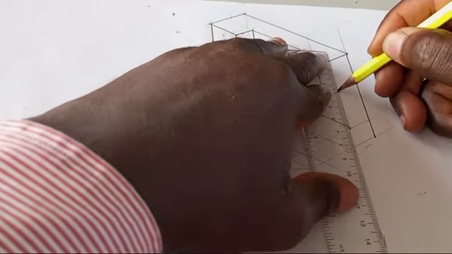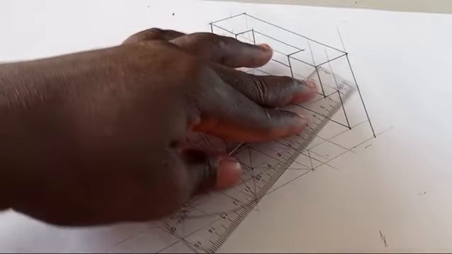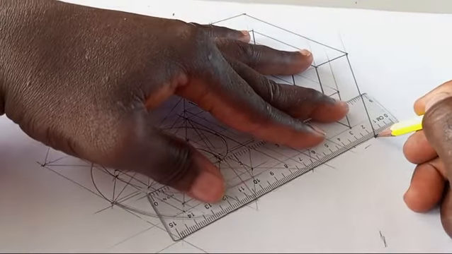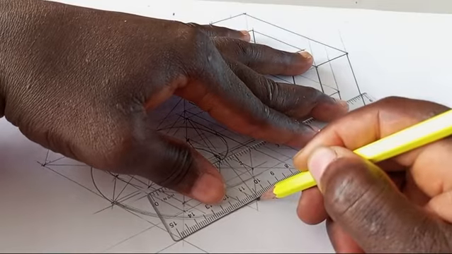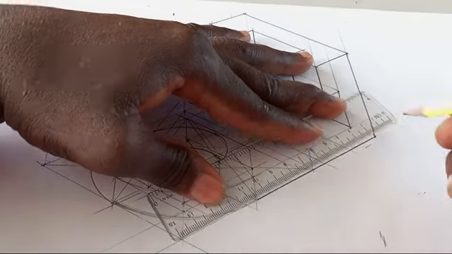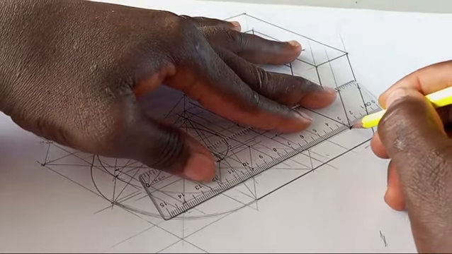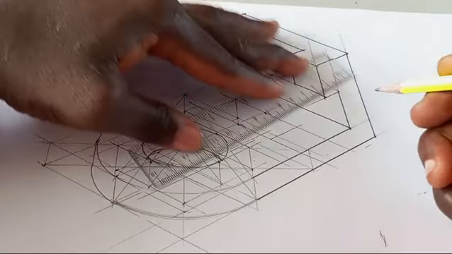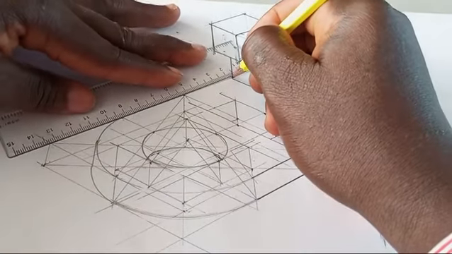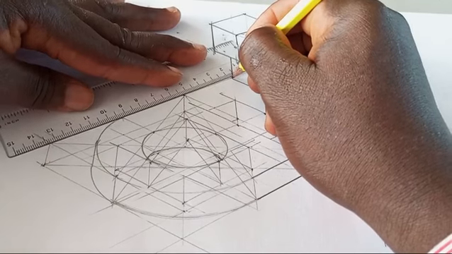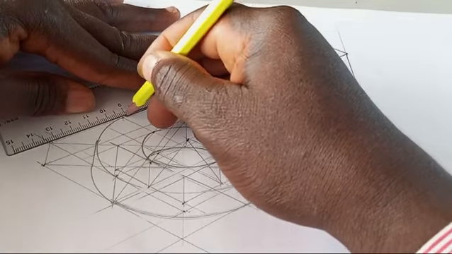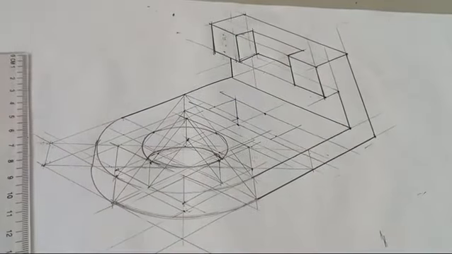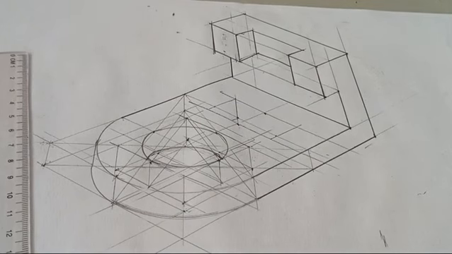This one comes here like this. Then connect this one to the arc, and this one to the other arc like that, and this one too to this one at the top. So that will be the solution to the question.